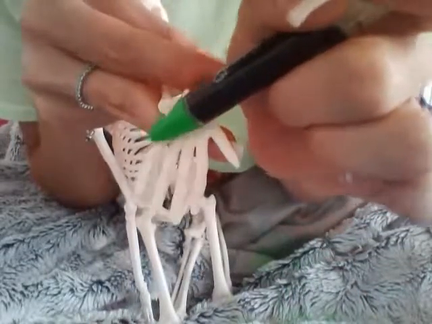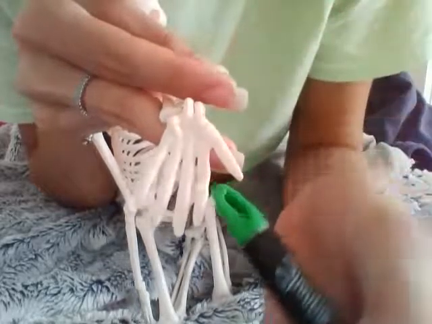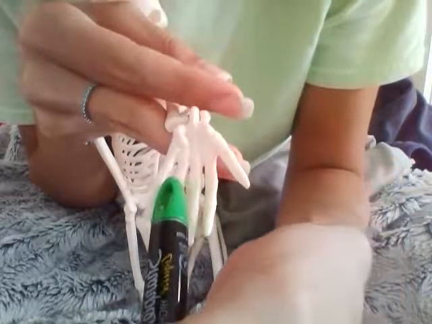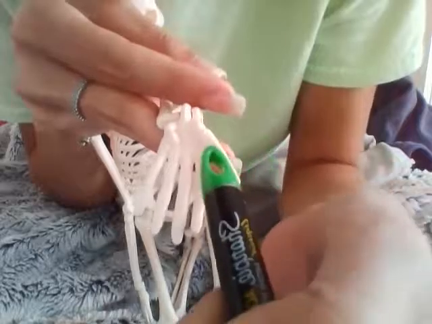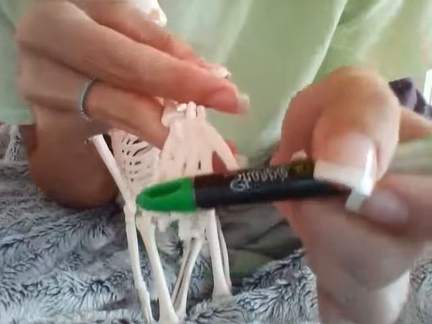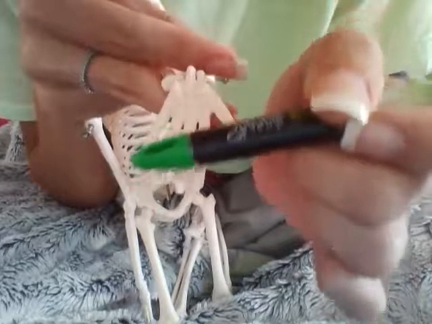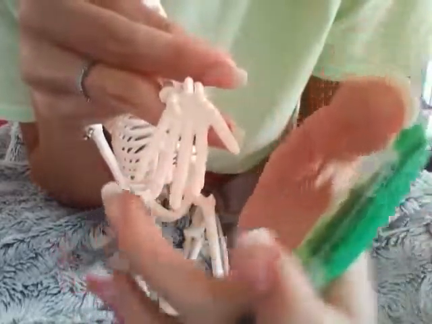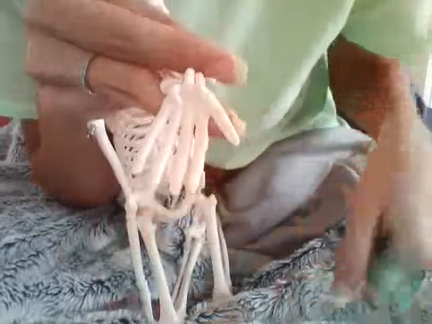Next, we have our metacarpals. 1, 2, 3, 4, 5, starting with the thumb. Then we have our phalanges right here, in this spot.